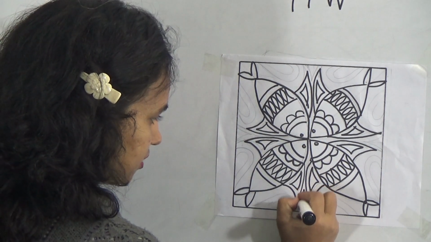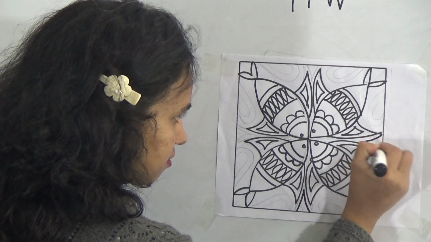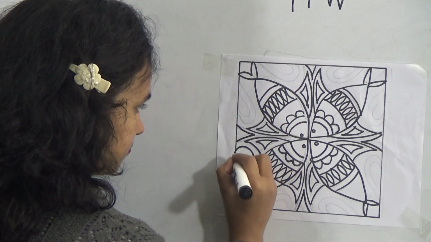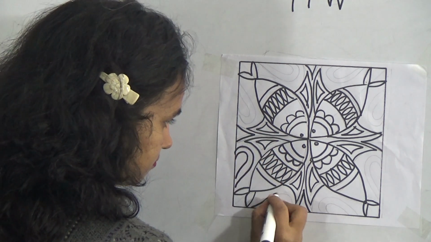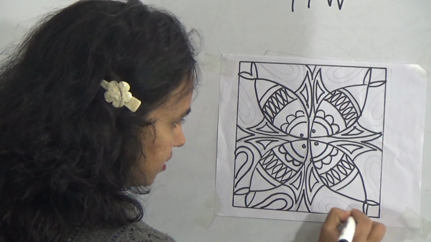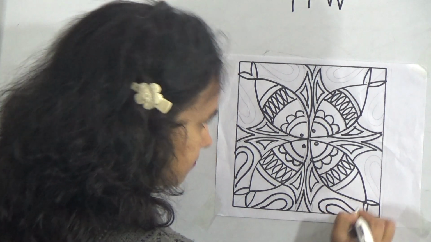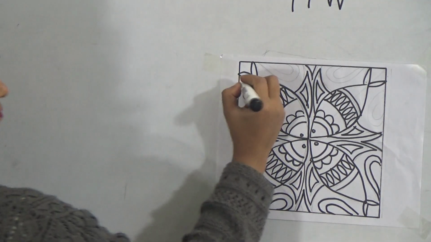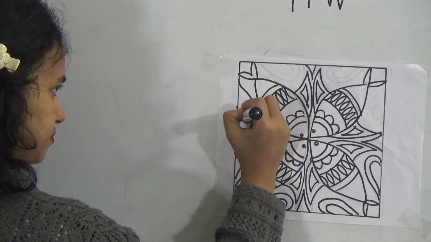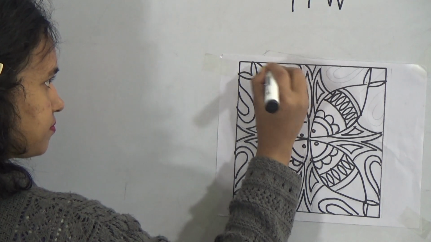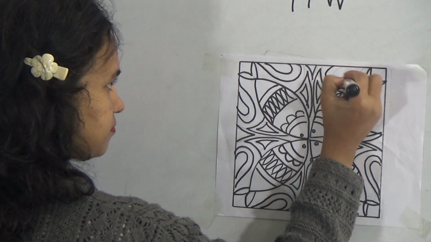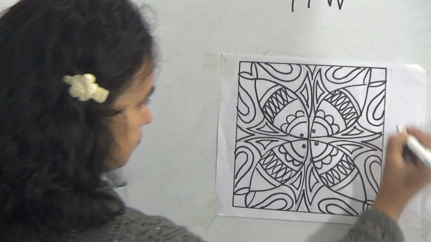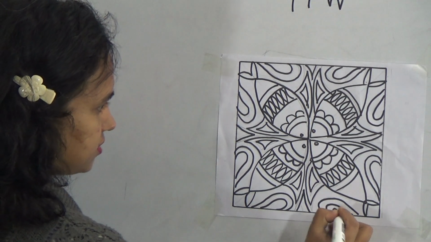If you want, finally you can give some design here so it looks better, because otherwise it looks very empty. Okay, you can draw something like this here.